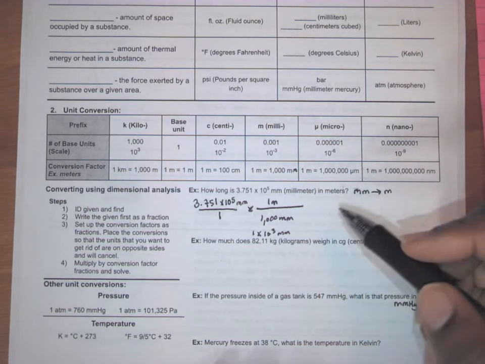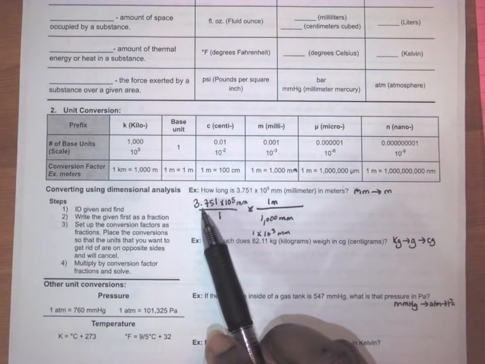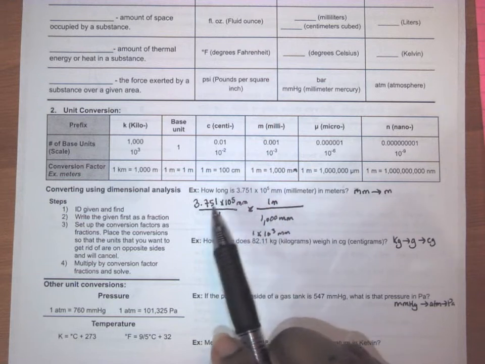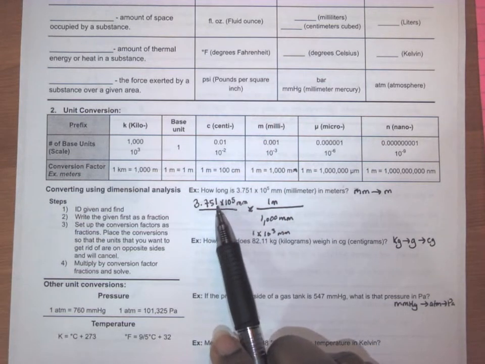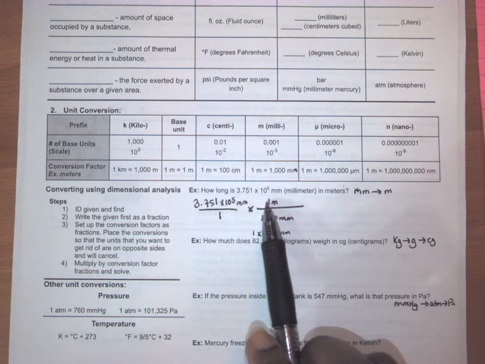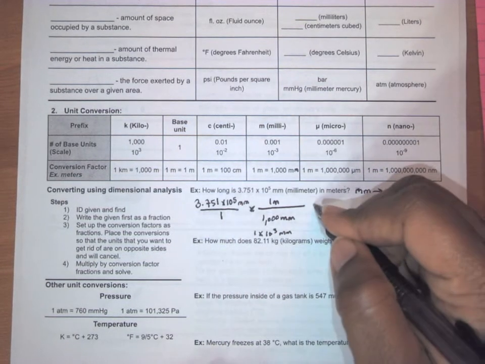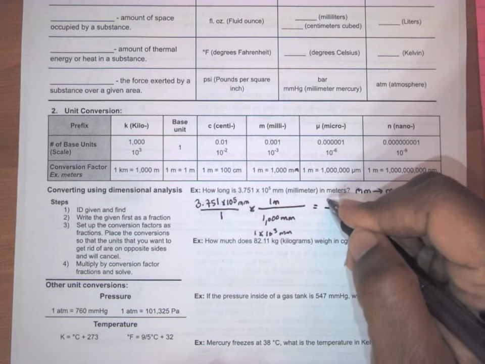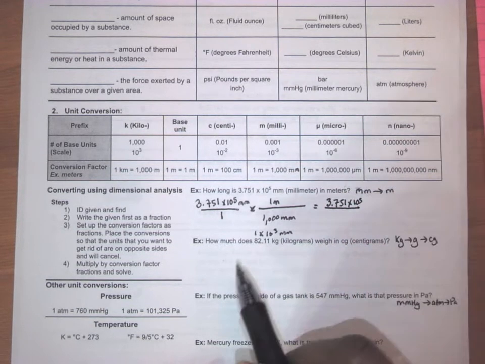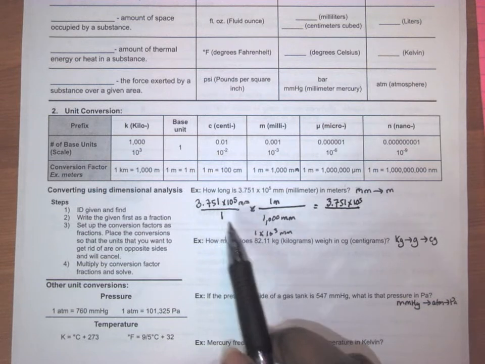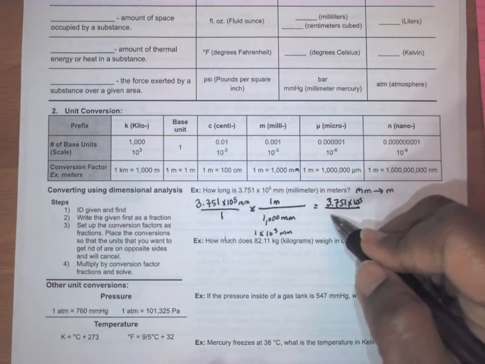So now let's go ahead and do the math, all right? So I am going to multiply these fractions. Remember, when you're multiplying fractions, you multiply straight across. So I'm going to have 3.751 times 10 to the 5 times 1 in the numerator here. So that's just going to be 3.751 times 10 to the 5. And the denominator here, I'm going to have 1 times 1,000, or 1 times 10 to the 3.